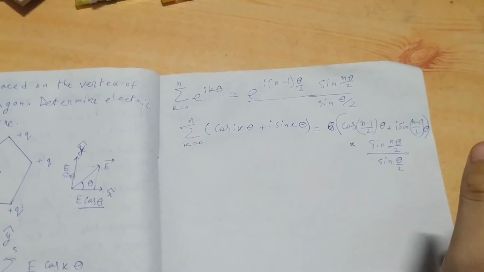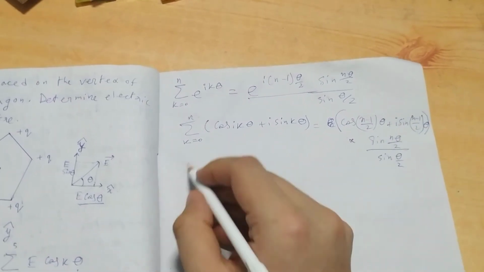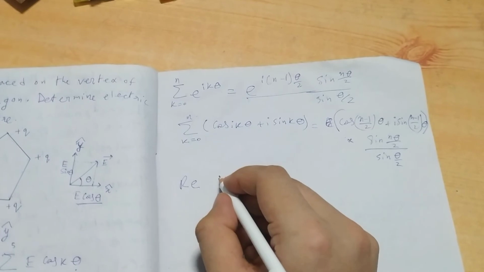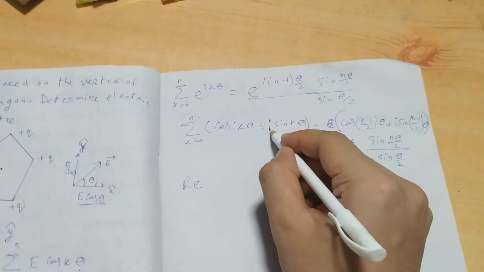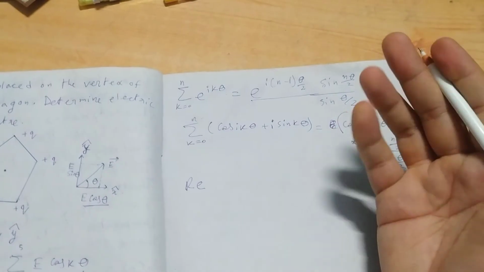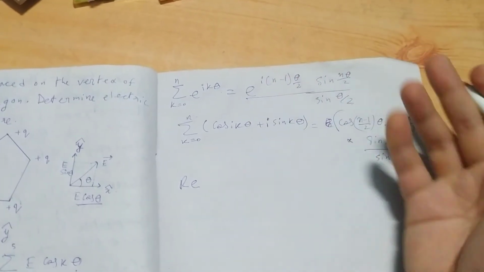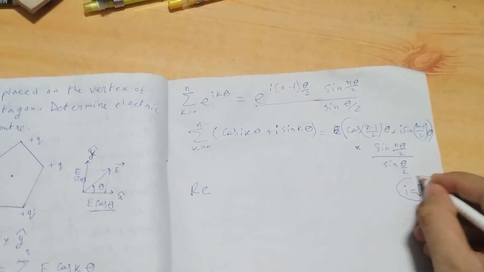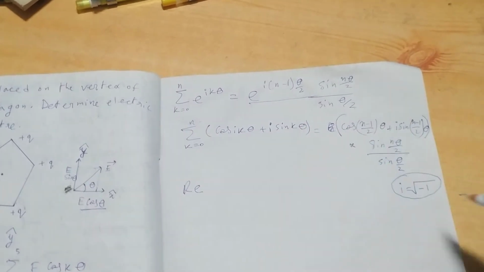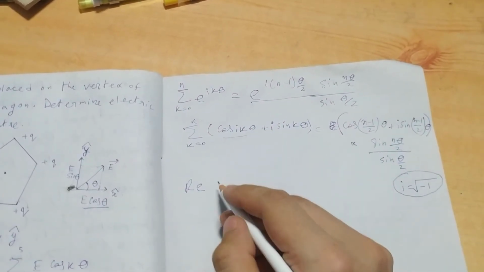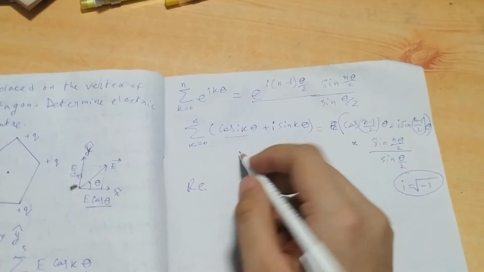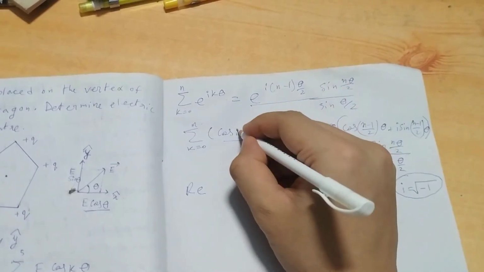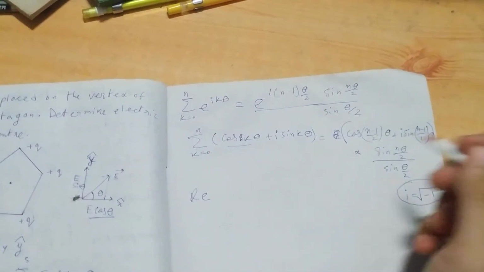So that's it. Now, the real part of this is the real part, and we know that i is the imaginary part, because i is equal to root over minus 1, and this is an imaginary term, so anything multiplied by this will be imaginary, but this is okay. This is cos k theta.